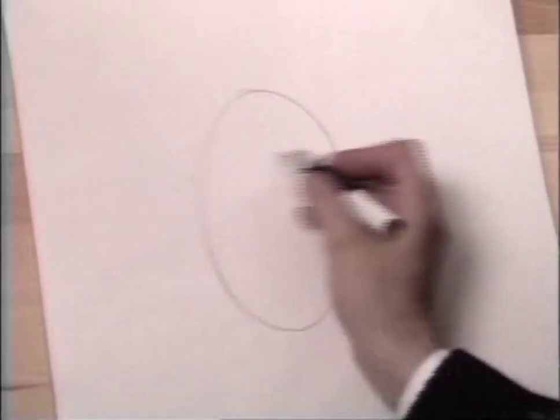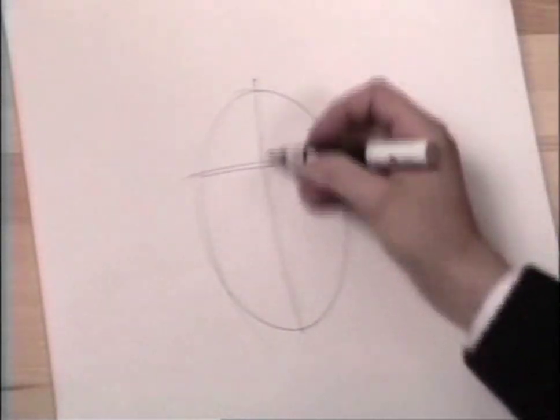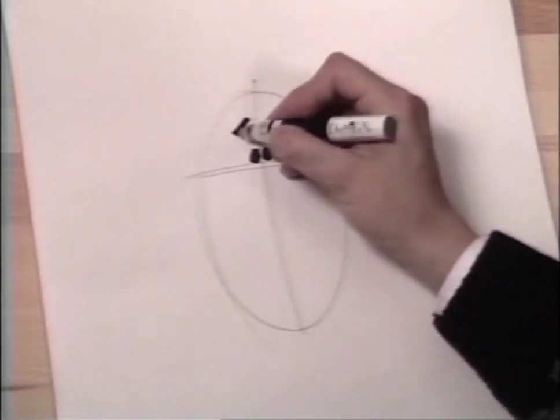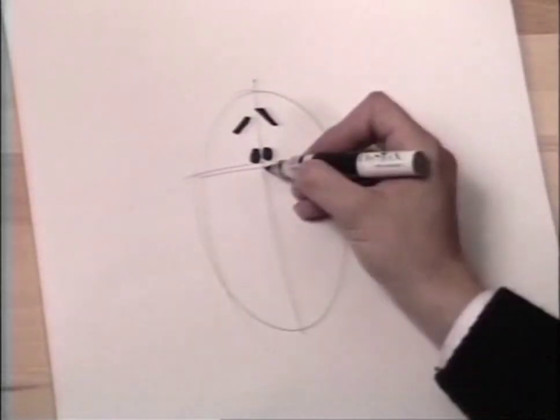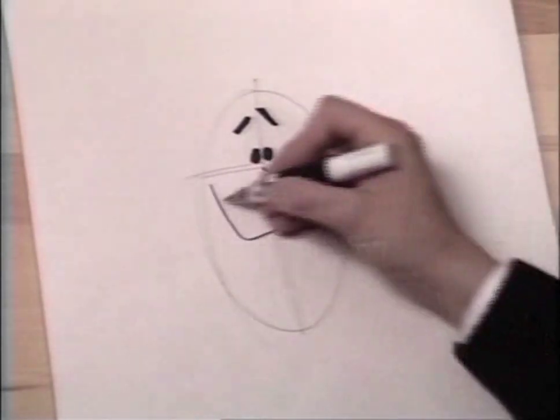Okay, first let's start with a shape and create a cartoon face. Start with a circle like that. Let's put some guidelines in. This is going to indicate where the eyes and nose will be. Now let's put in some eyes. Just a couple circles like that, and some eyebrows, and a funny nose. Now let's have a big smile on his face.